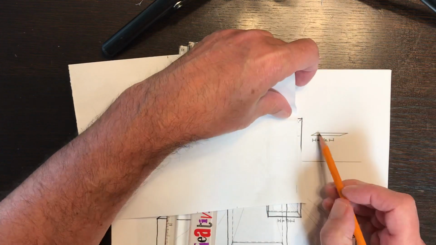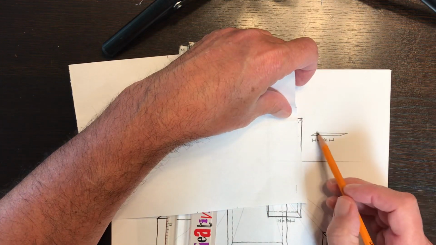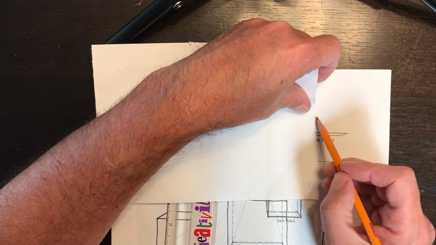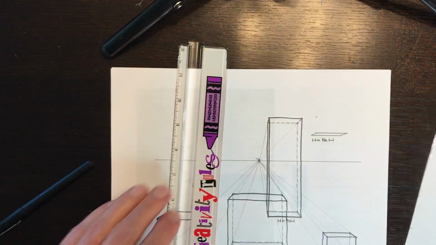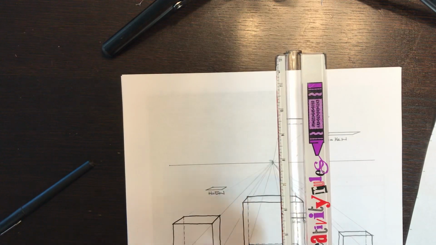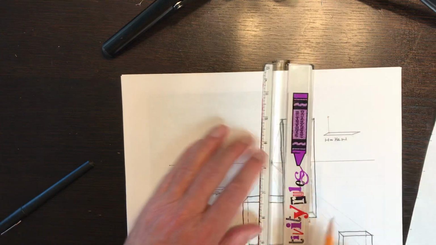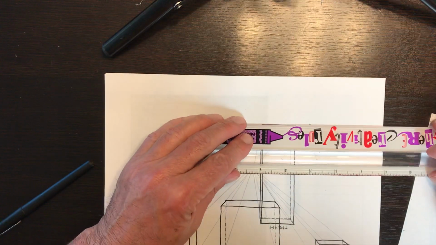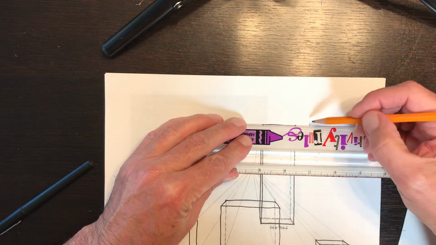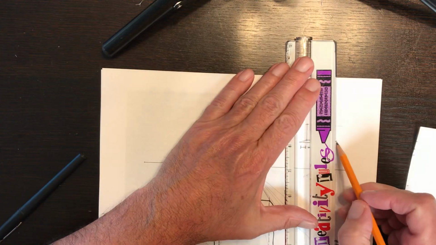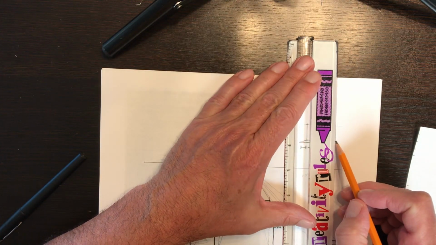So now I take the longest face, so this one is longer than this one, and I measure up 1/2. Then I draw a vertical from the front face, a horizontal to bring me over to the other side, and then another vertical.